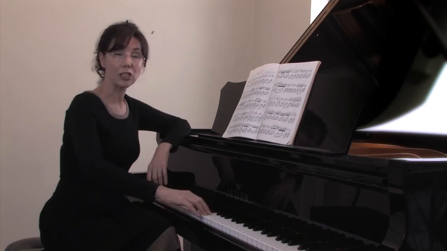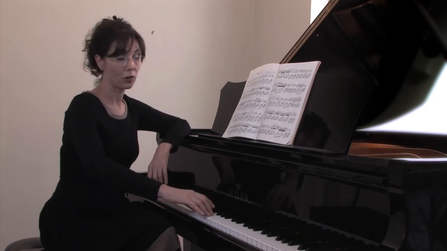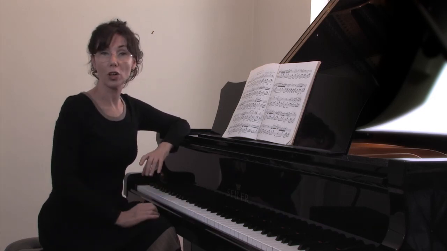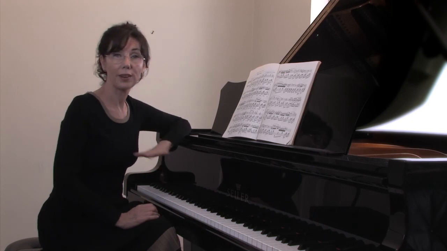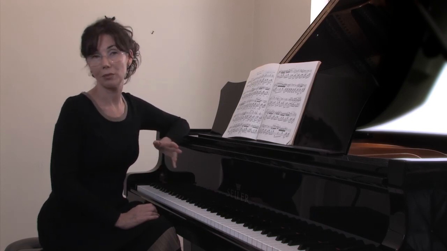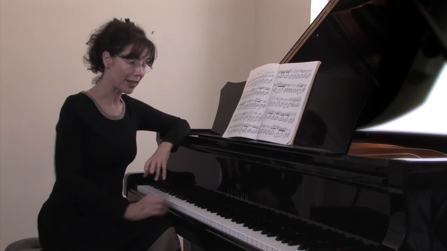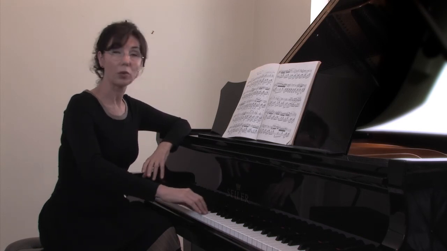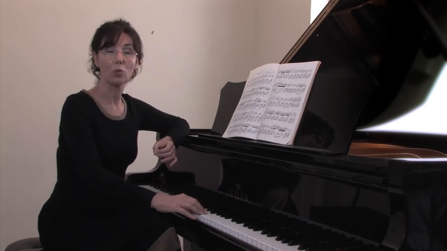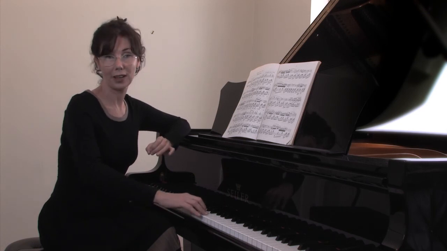Remember, an interval like a fourth or a fifth, which starts off as perfect, will never become major or minor. And an interval like a second or a third, which starts off as major, will never become perfect.